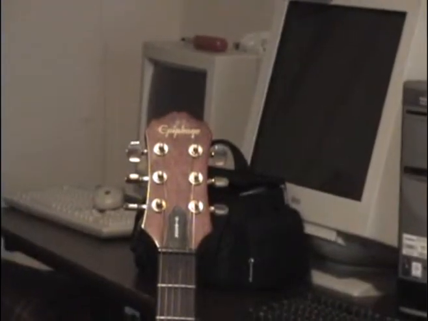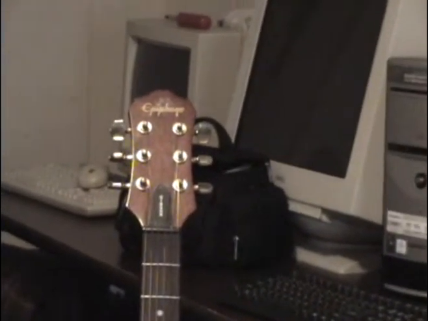Now you notice that this portion of the guitar, these are your tuning pegs. You don't want to randomly turn them, because if you turn them, it's going to change the sound of every string. And a guitar only sounds right if it's always in tune. So let's try that E again.